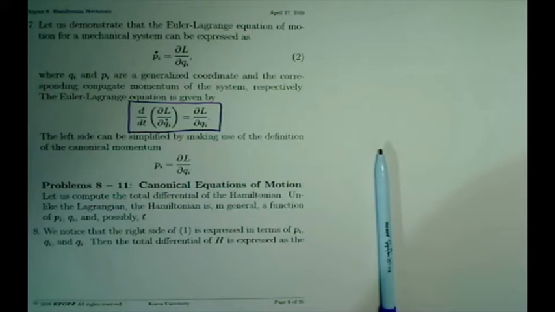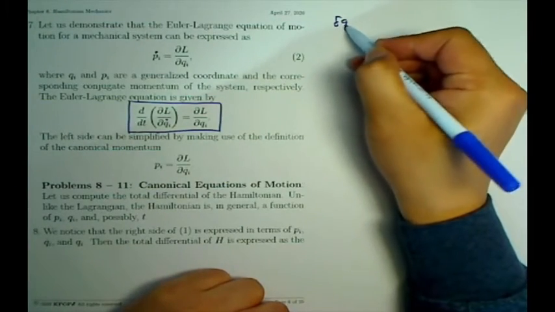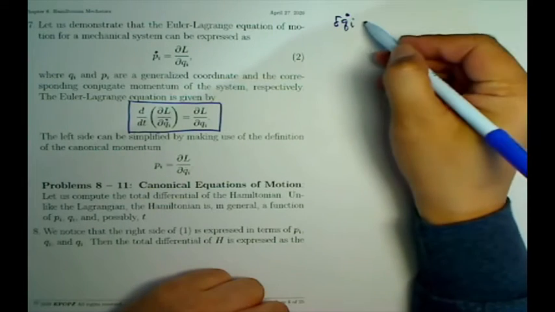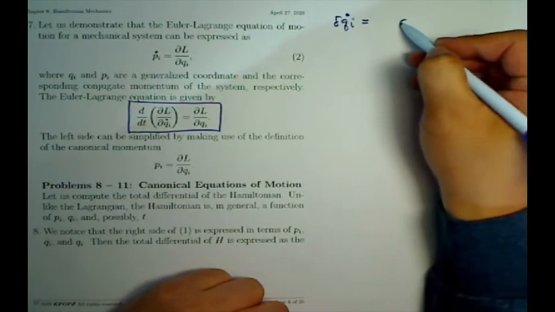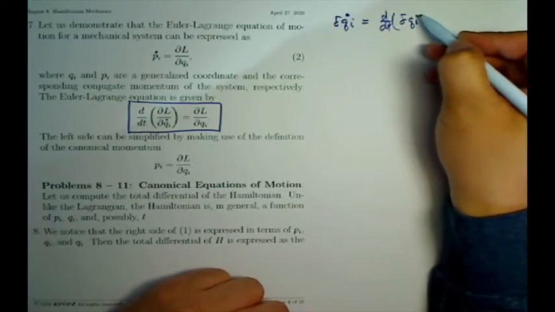If we vary the Lagrangian, we vary the coordinate and the time derivative of the coordinate. And the time derivative of the coordinate, delta qi dot, was defined to be the time derivative of the variation of the coordinate.